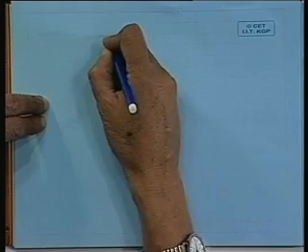So, after defining this, let us try to draw the bulkhead.